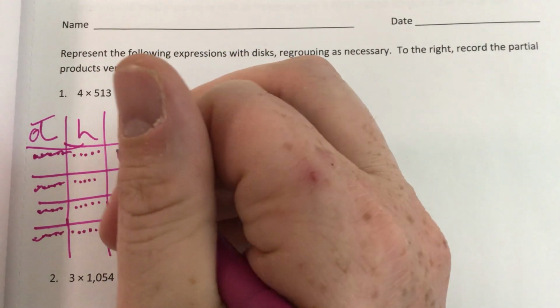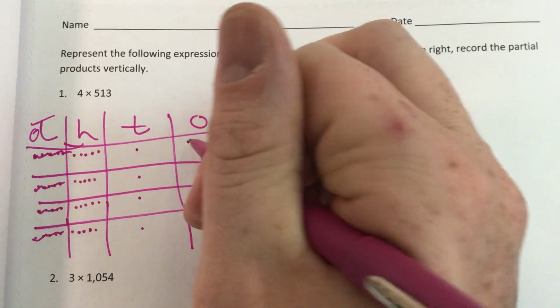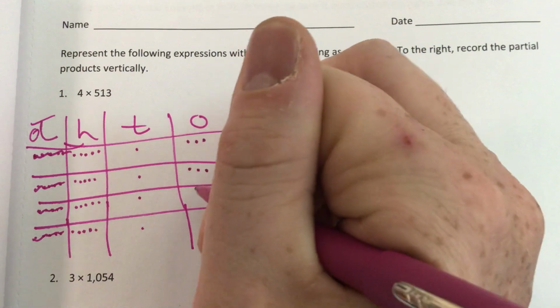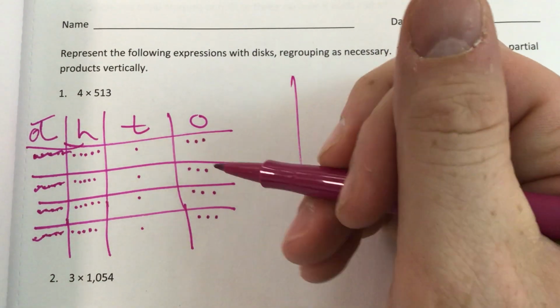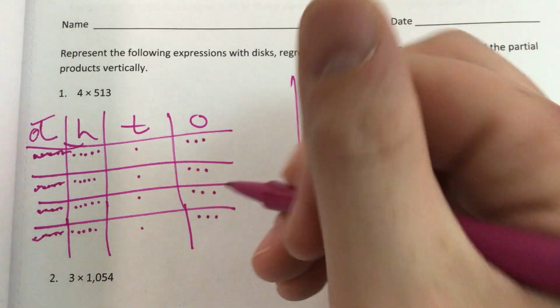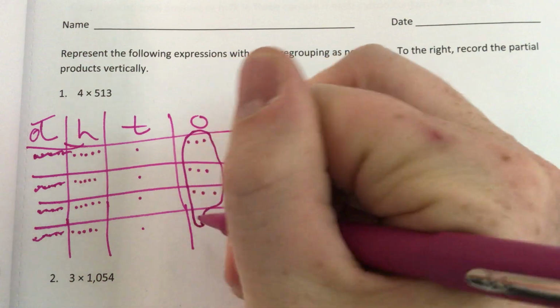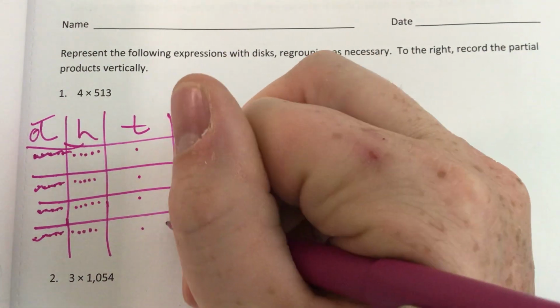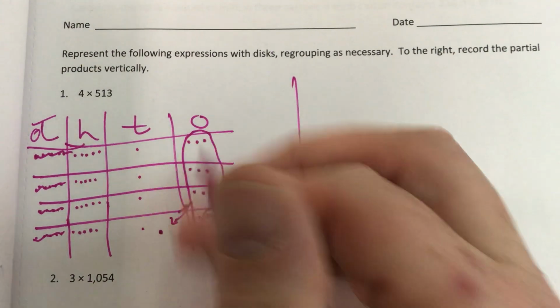In our tens place, we'll have 4 groups of 1. And in our ones place, we'll have 4 groups of 3. When I start adding these up, 3, 6, 9, 12, I know that I'm going to have to carry some over, and I'm going to take 10 out and bump them to the next place value, which leaves me 2 in the ones place.